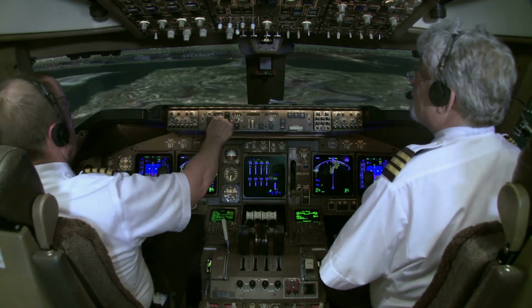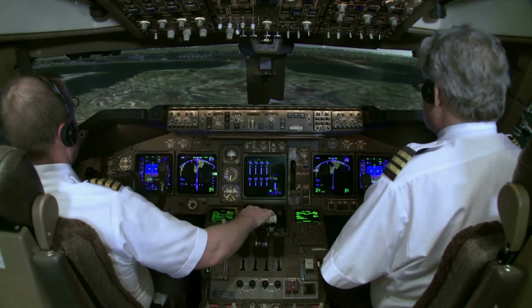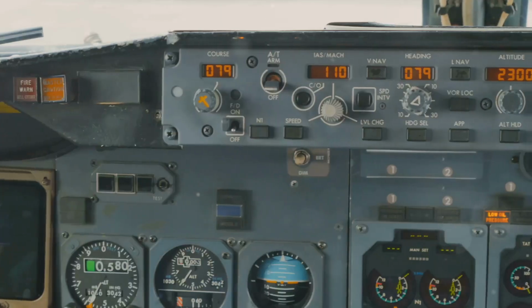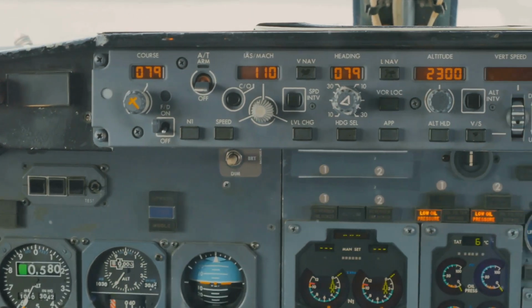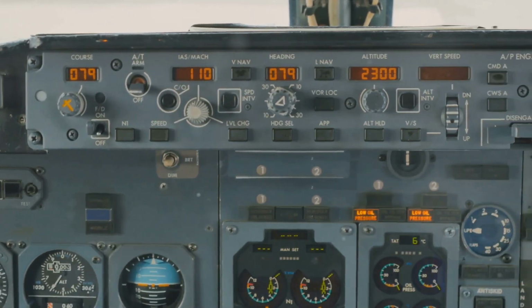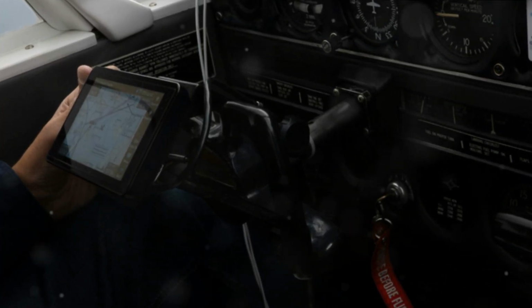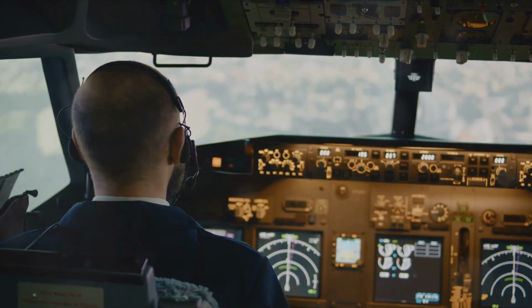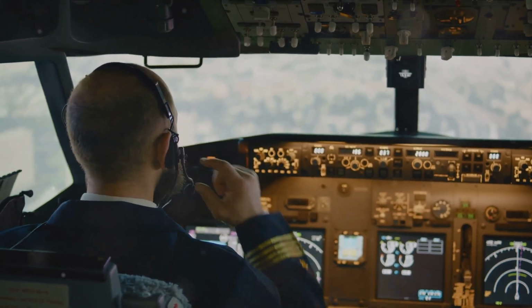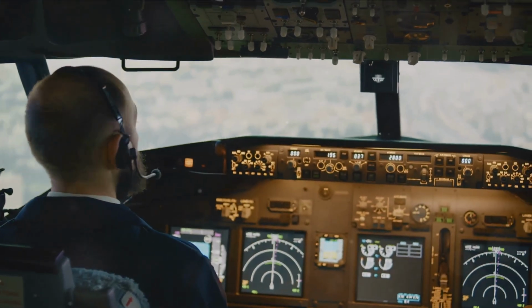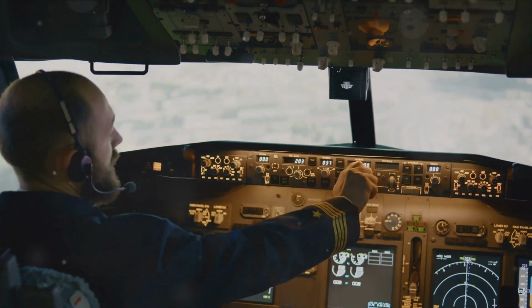Lastly are the main flight instruments: the altimeter, airspeed indicator, and compass. These provide vital information about the aircraft's altitude, speed, and direction. They are the eyes and ears of the pilot, providing real-time data about the aircraft's status. Remember, understanding the essentials of flight is the first step to becoming a successful pilot.